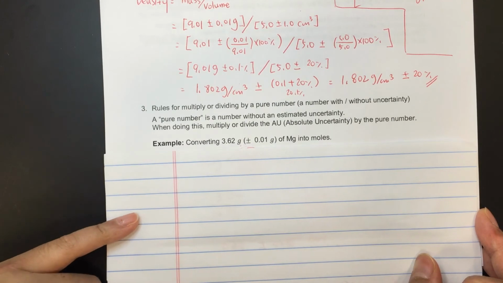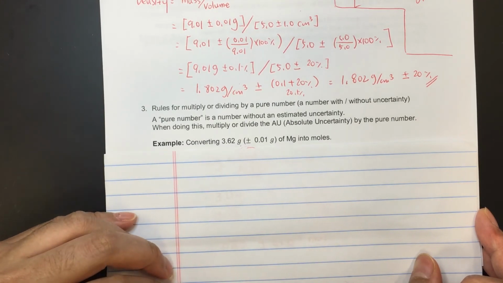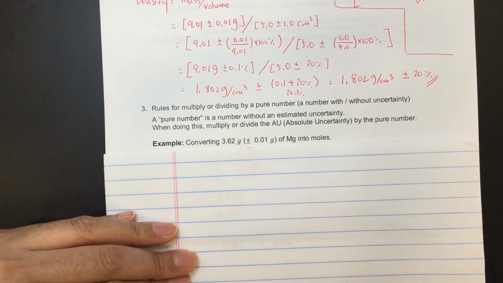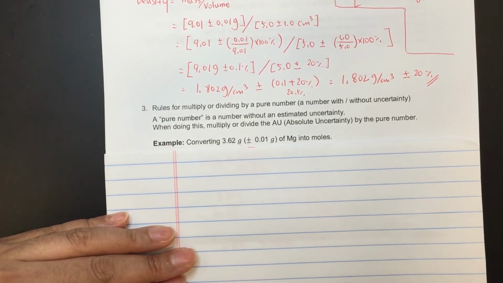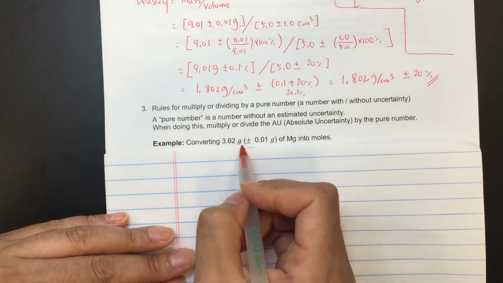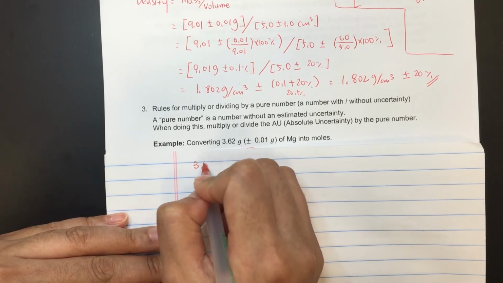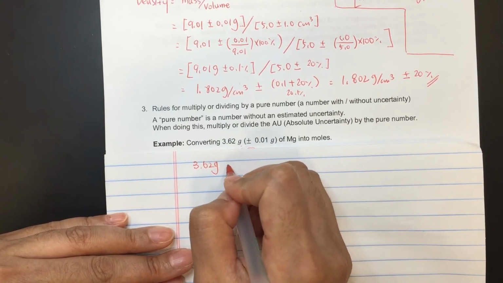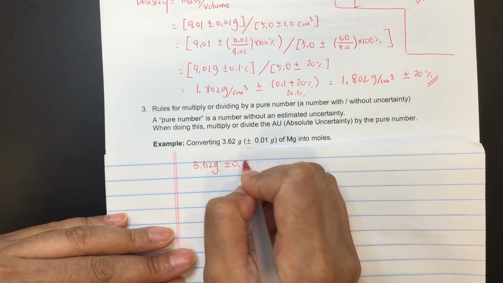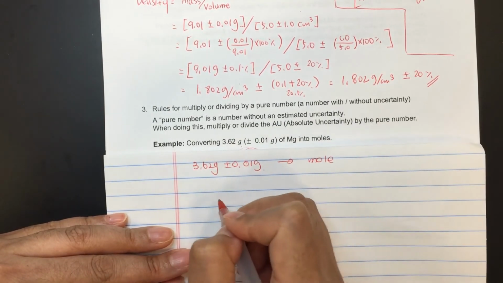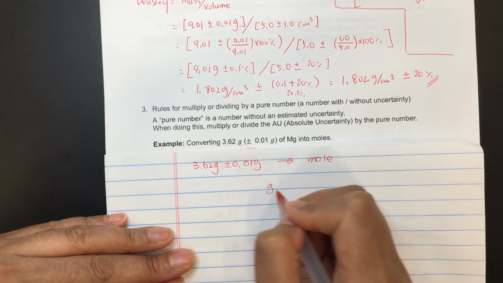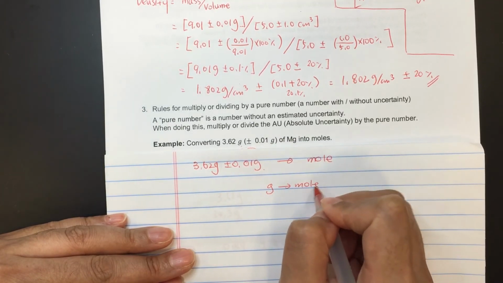Okay, rules for multiplying or dividing by a pure number. So this is a very useful tool when you're trying to calculate the mass of a certain element with the uncertainty to something else. Okay, so here I have 3.62 gram of magnesium with its uncertainty 0.01 gram. Okay, and we are converting it to mole. So when we convert the gram to mole, we have to use the atomic mass.